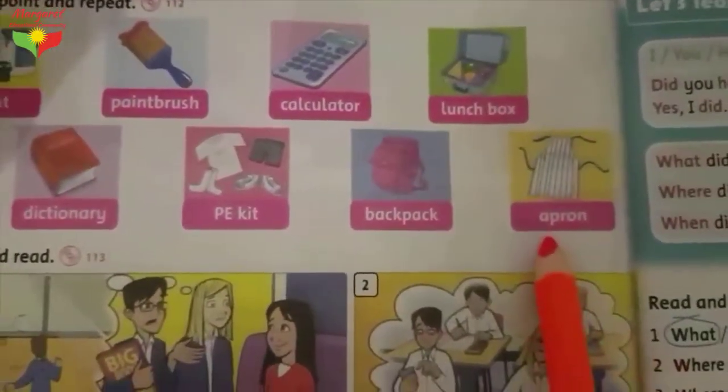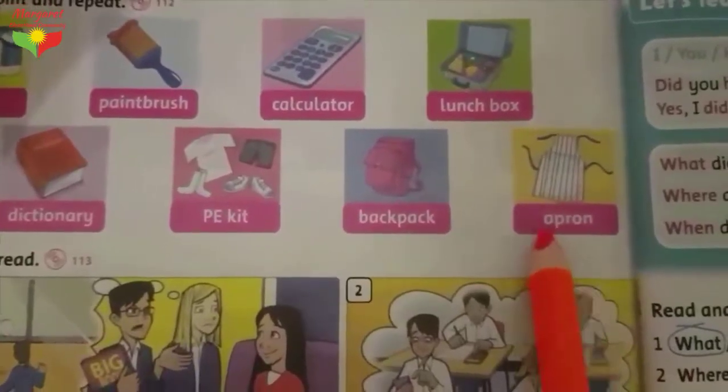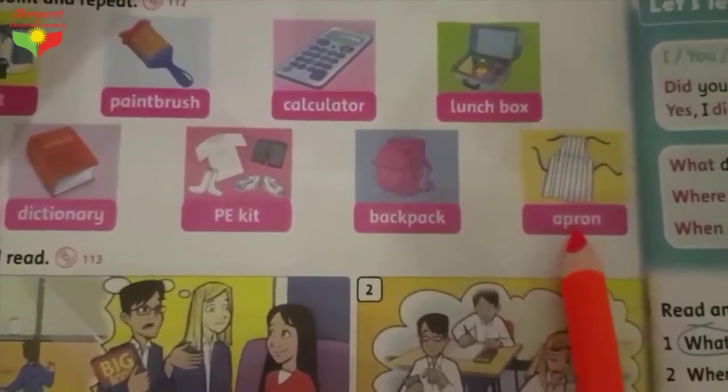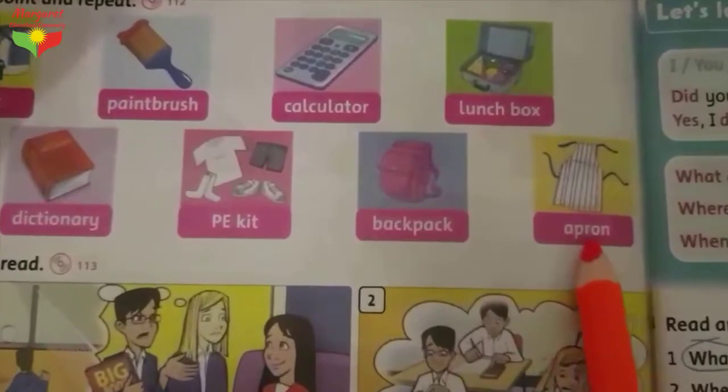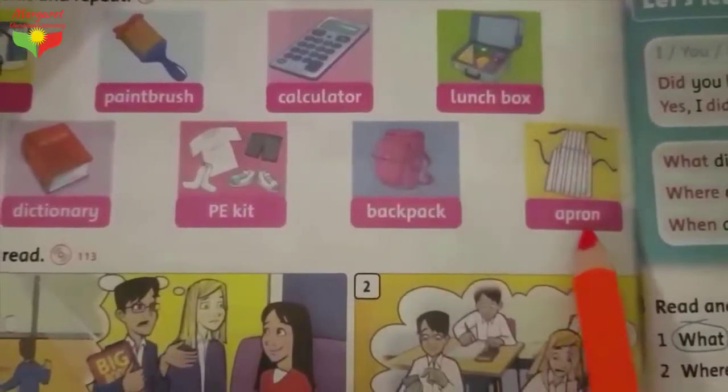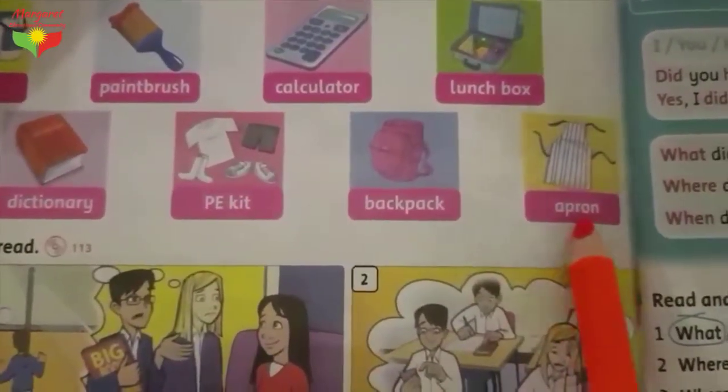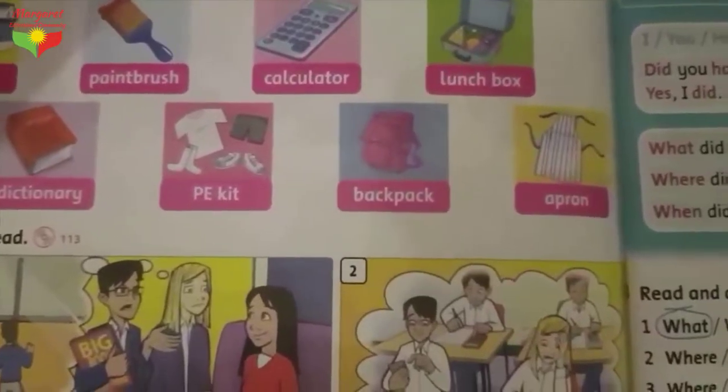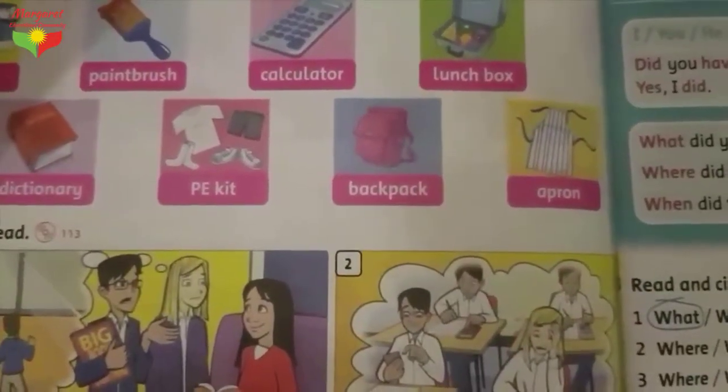And the last word we have apron. It's not apron with the long vowel sound O, because we have the short vowel sound O. So at this time we can't say apron. It's apron. Okay? Apron.